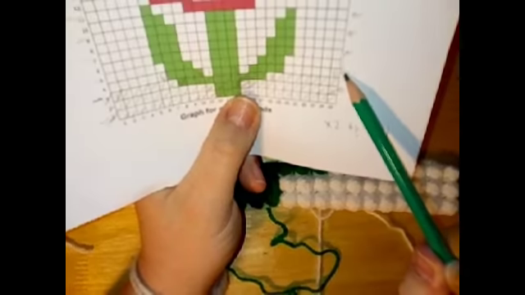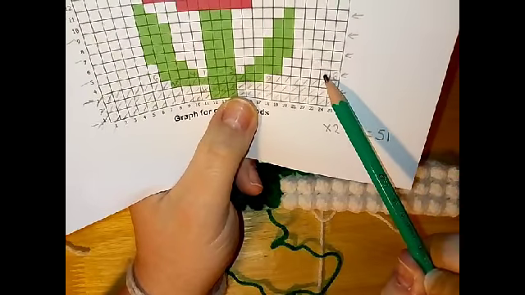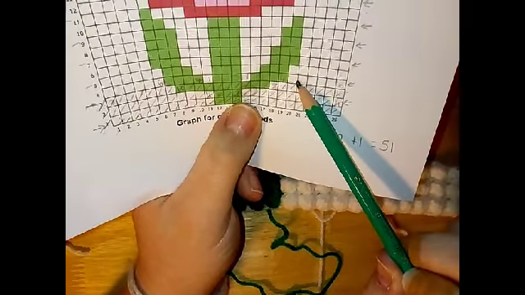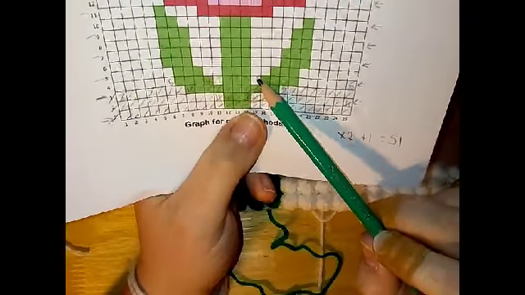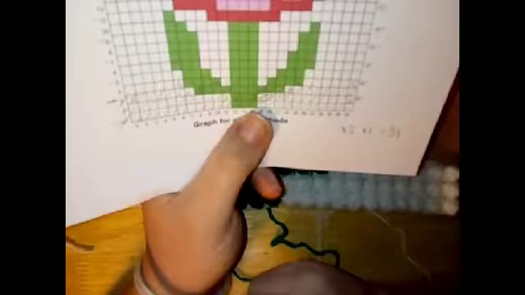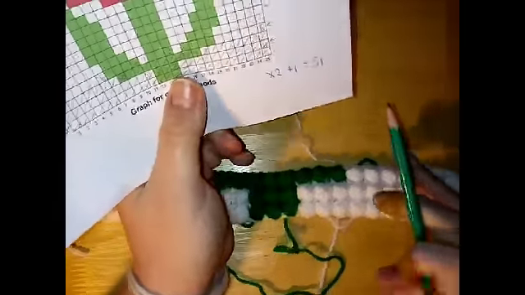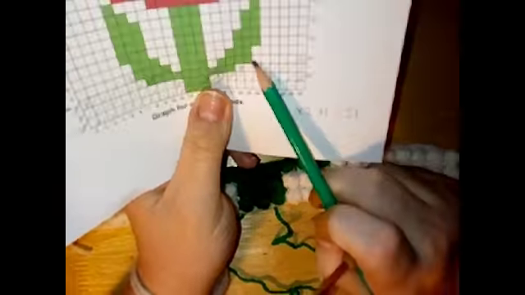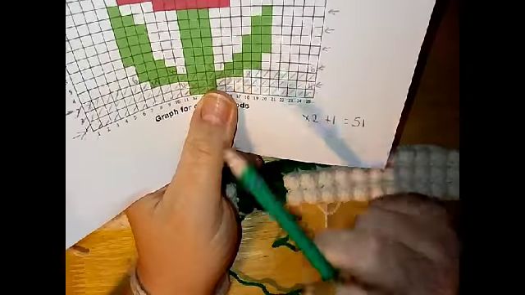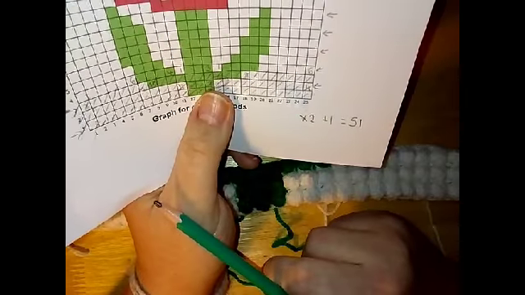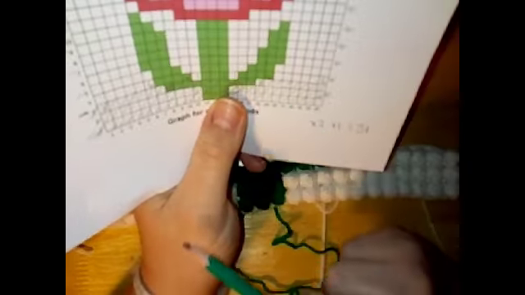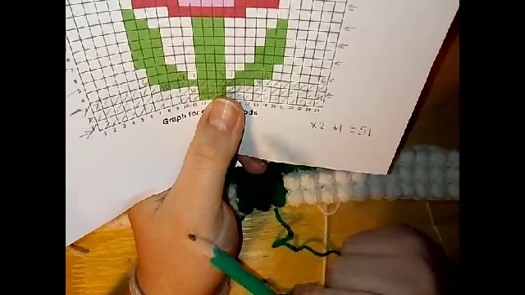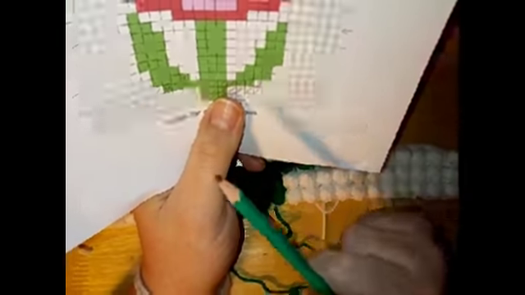So we're going to start here, and we're going to do 6 white bobbles, and then we've got 4 green, and then we've got a white, green, white, green, white. So I am going to say to you, do your 6 white and 4 green. Okay, 6 white, 4 green, and I will see you after I've done 4 green bobbles. So 6 white, 4 green.